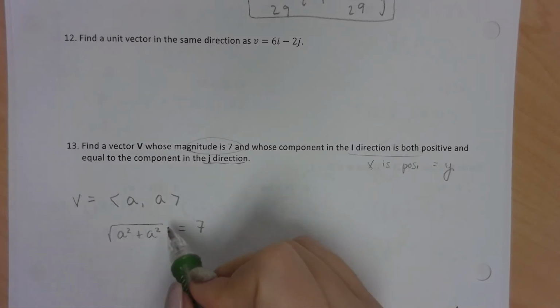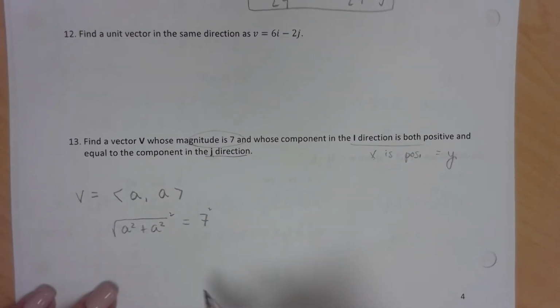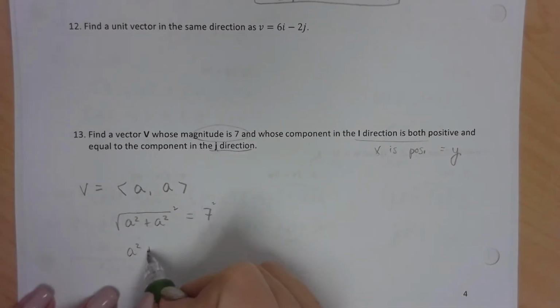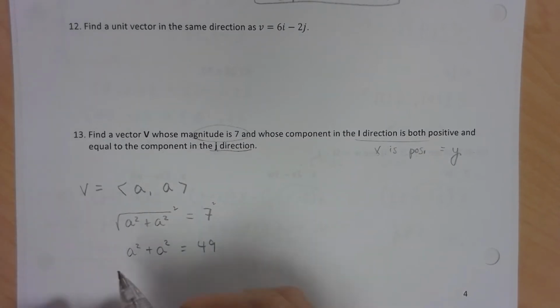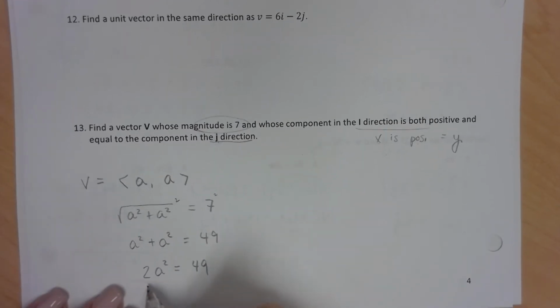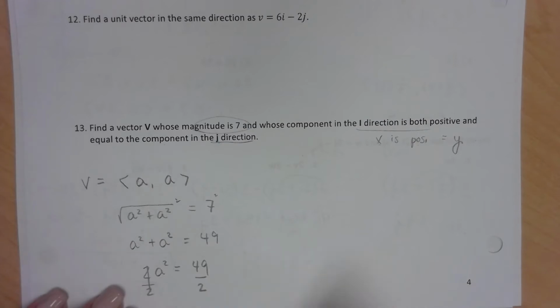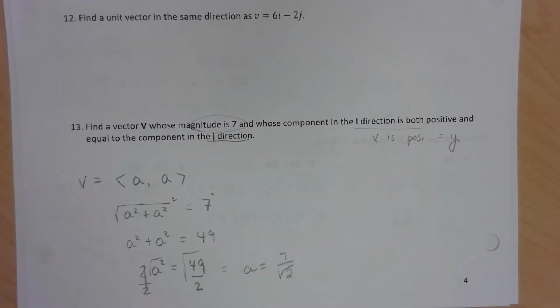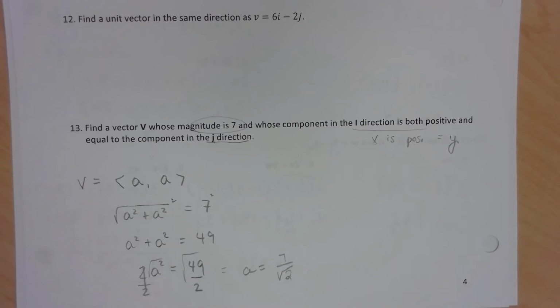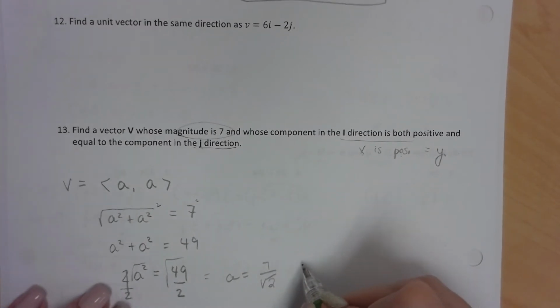Well, to get rid of the square root here, I could square each side, which would give us a squared plus a squared equals 49, which would give us 2a squared is 49. Use our math here. Square root gives us a is 7 over root 2. Remember when we square root fractions, we square the top and we square the bottom. Simplify that here would give us 7 root 2 over 2.